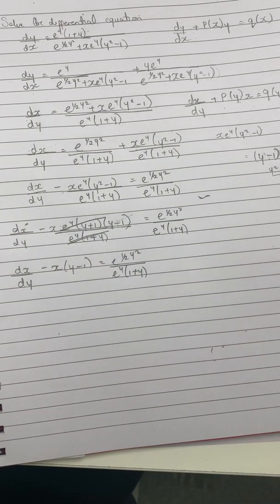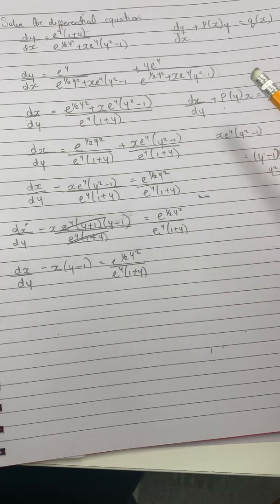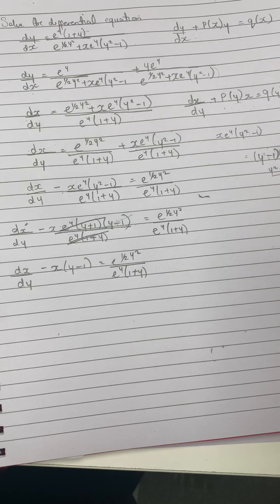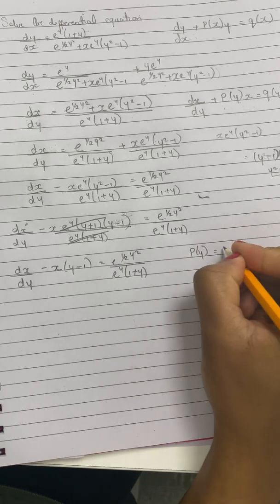So now our equation is in this form. So now we can find our p of y.